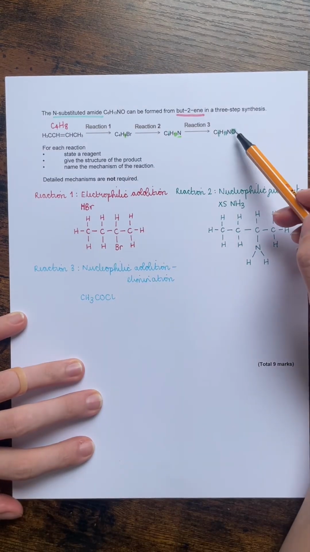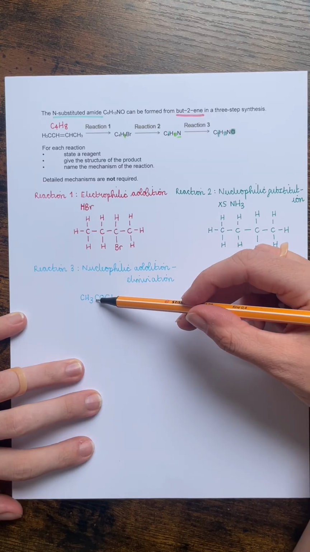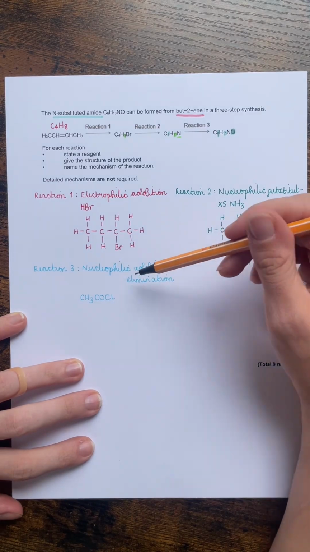So that's going to bring the oxygen, it's going to bring the 2 extra carbons, and then it's bringing 3 hydrogens. We only need 2, but of course one of the hydrogens from the amine group will have to leave in the elimination step.